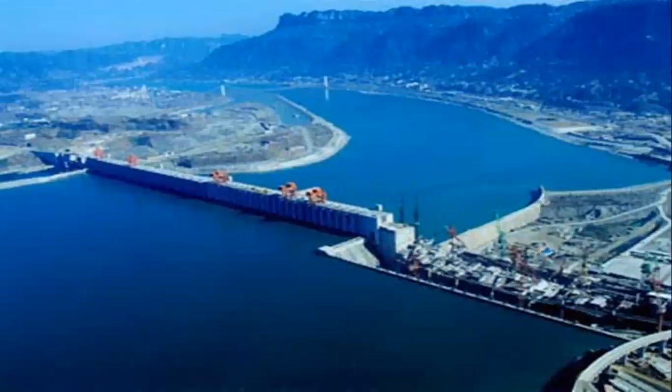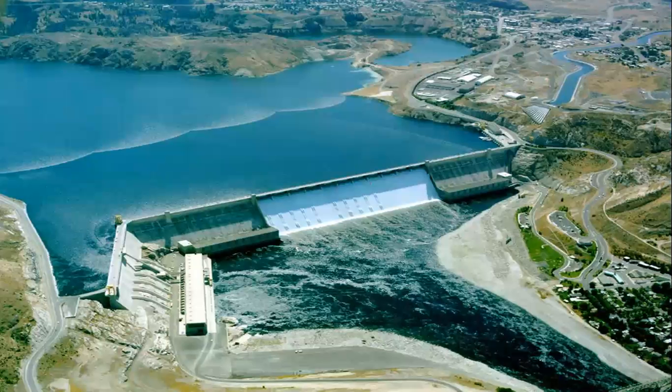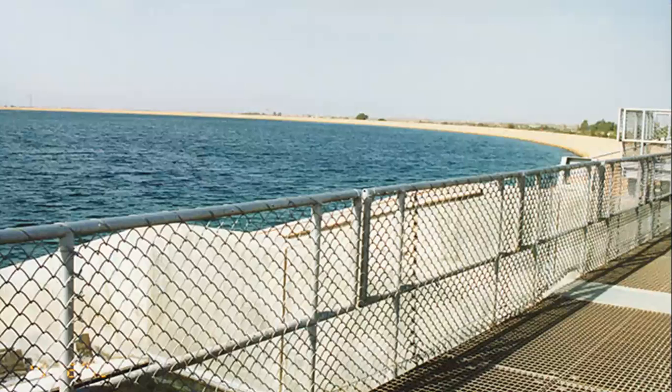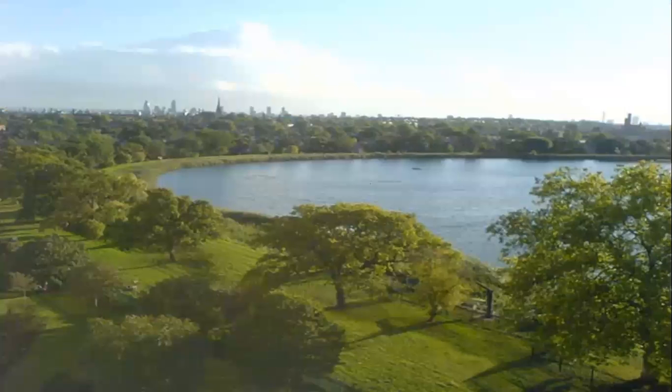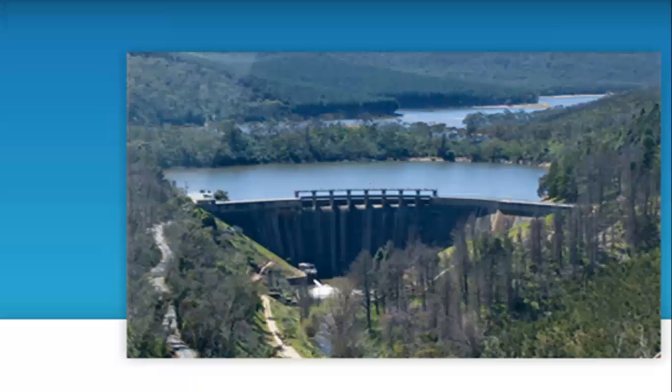So this is the image which shows a dam undergoing construction. In such a way, various concrete dams are constructed. Again, this is an arch type of dam.